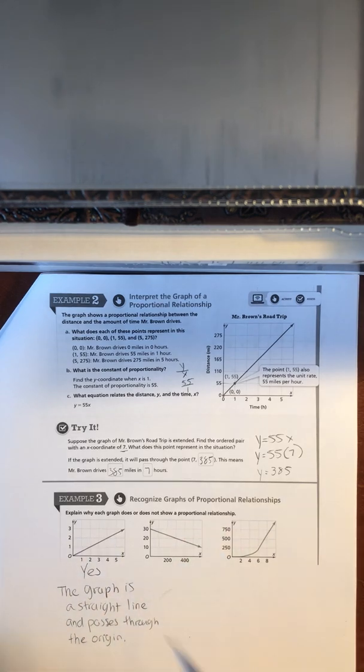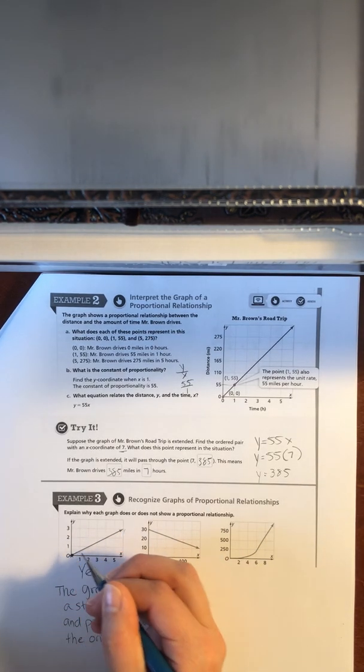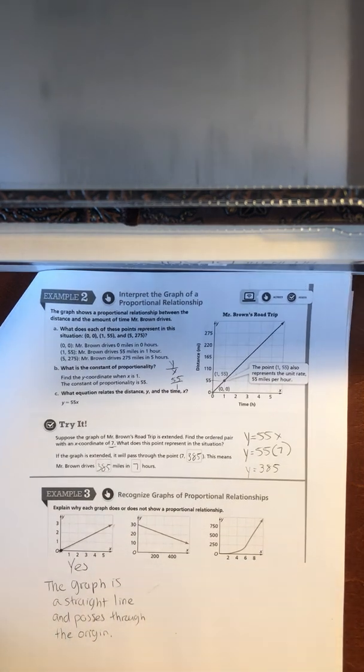So it has to have those two things. It has to be a straight line, and it also has to pass through the point 0, 0.